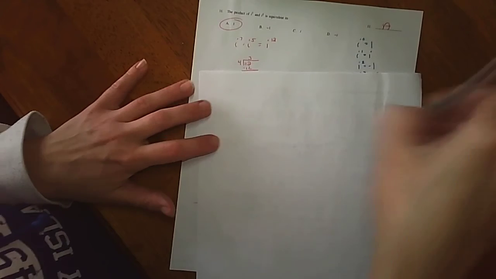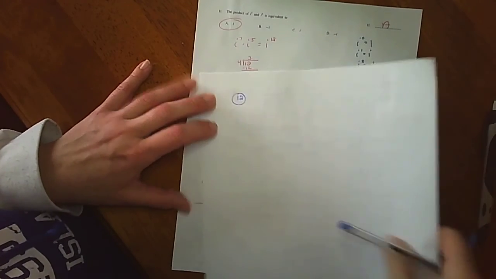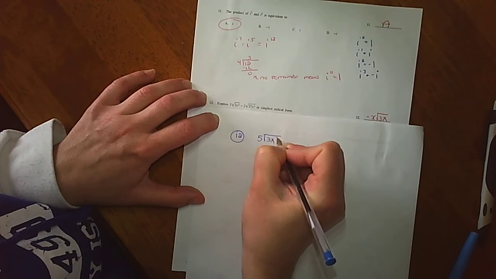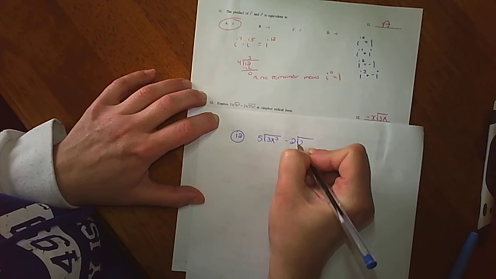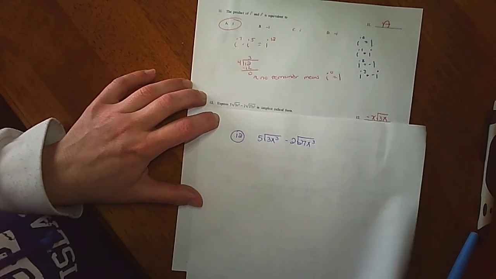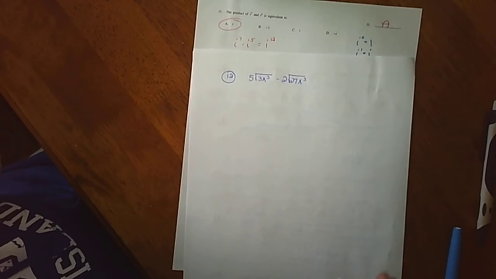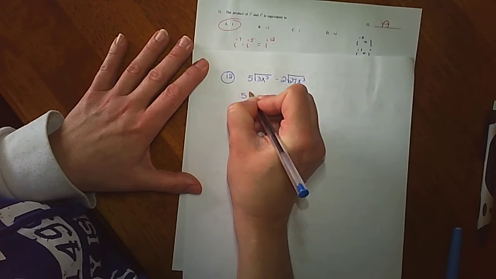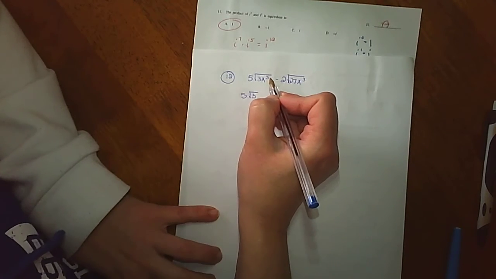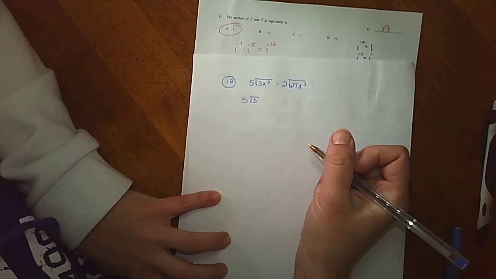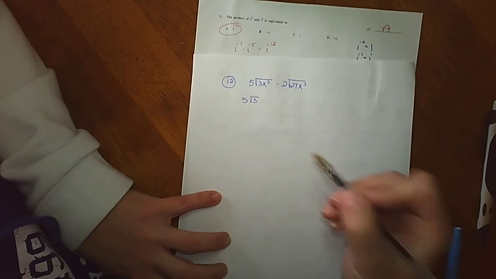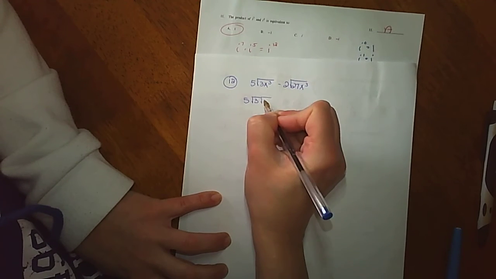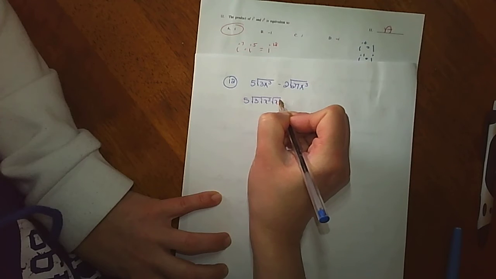So let's take a look at 12. I'm going to do it out slowly for you guys. In 12, I've got 5 radical 3x cubed minus 2 radical 27x cubed. So my job in simplifying is to break this down as tiny as I can. So I'm going to break this up. So that's 5 radical 3. Now, we got to break up x cubed. You can't take the square root of x cubed. So you want to think, what's the closest number to 3 that is divisible by 2? And that is 2. So you got x squared and x to the first, right?